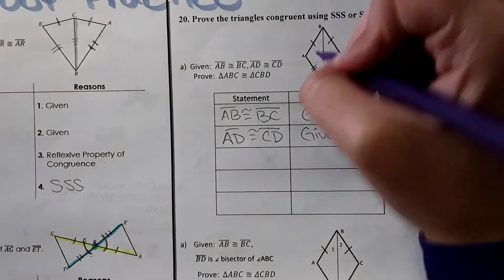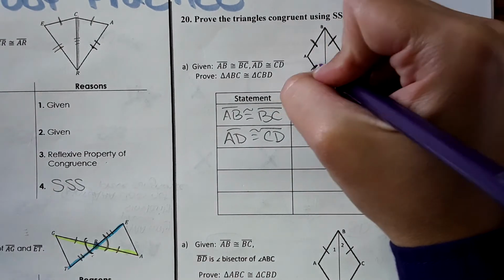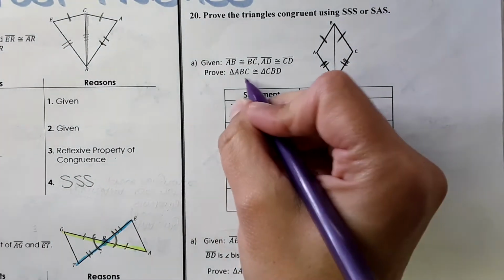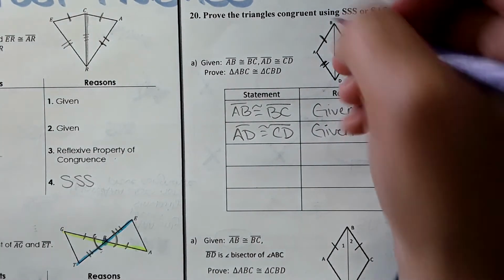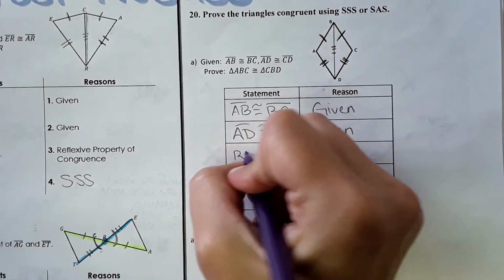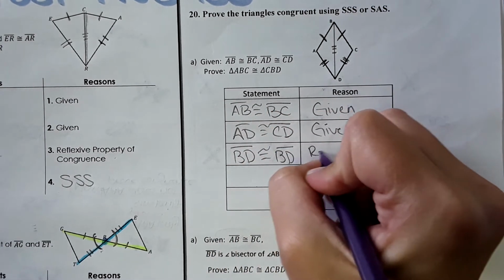Then, of course, I'm going to make sure I know what they're talking about. AB and BC right here. Got it. This is equal to this. Okay. I'm trying to prove that they are congruent. The next step would be to prove that this is equal to itself. So BD is congruent to BD because of the reflexive property.